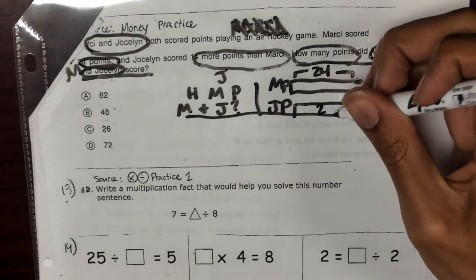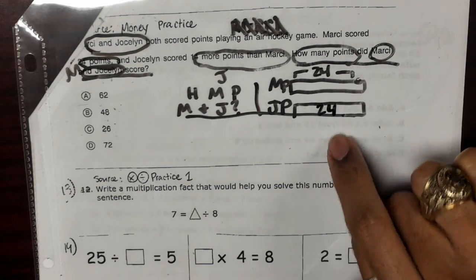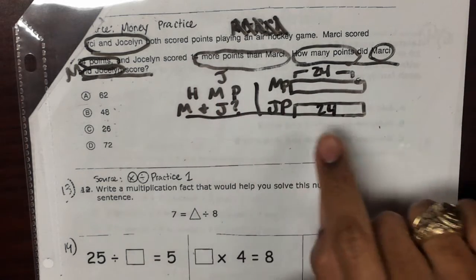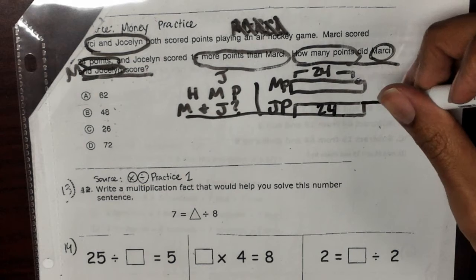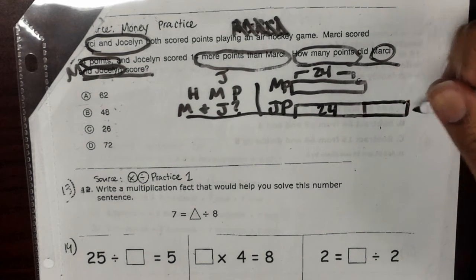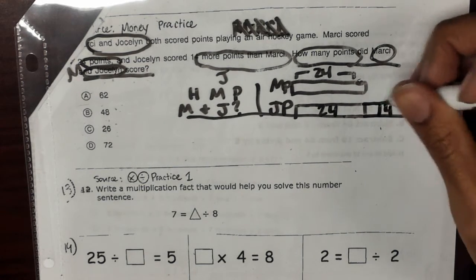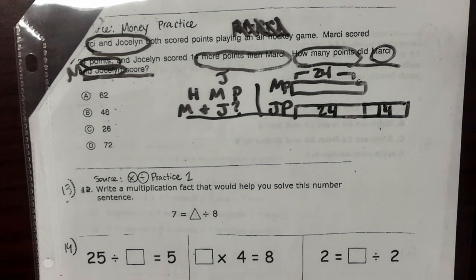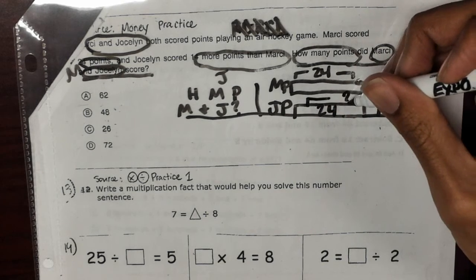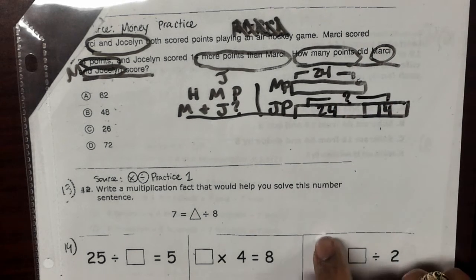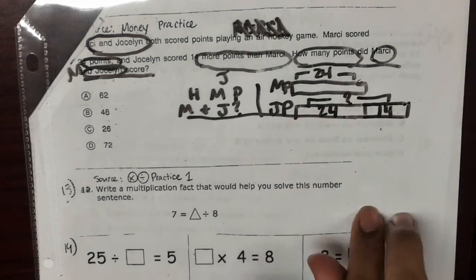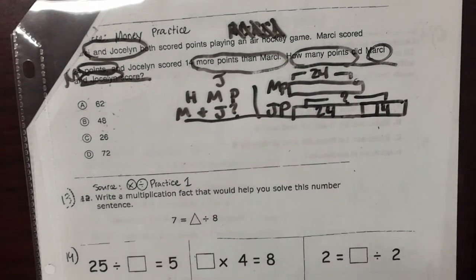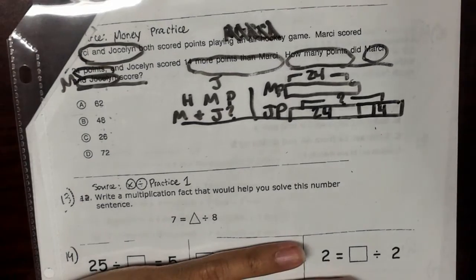So I'm going to put a 24 since that's what Marcy has. And since Jocelyn has 14 more than this, I'm going to add another one here. And that's going to be 14 more than what Marcy has. I don't know what total number that is, but I do know that these bars are touching and they're coming together just like Legos. That means that I need to add them.